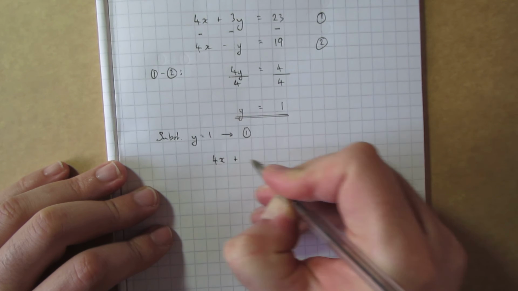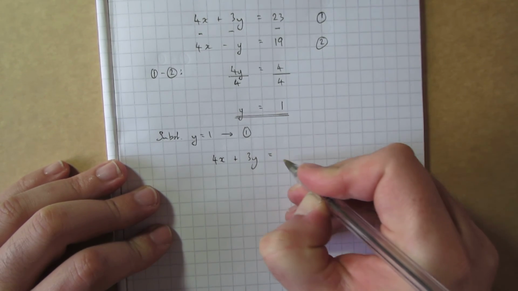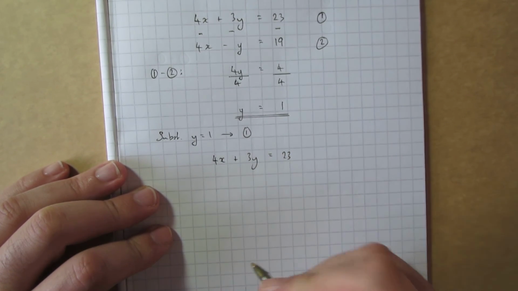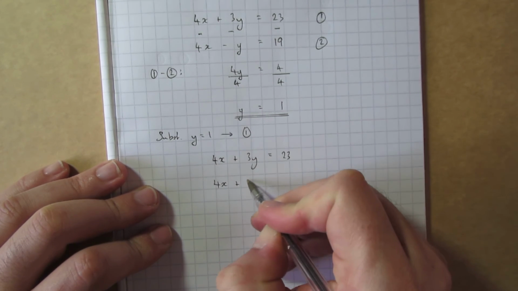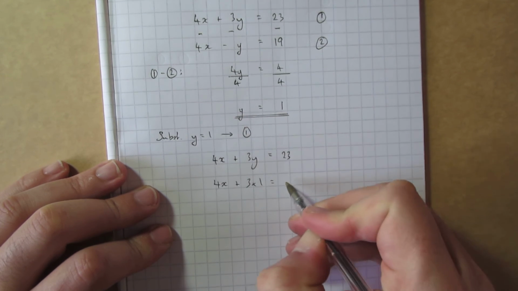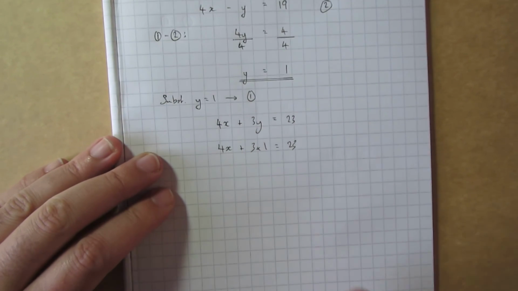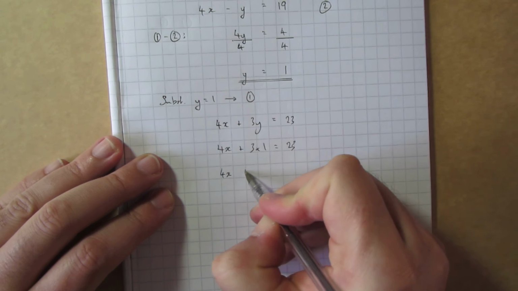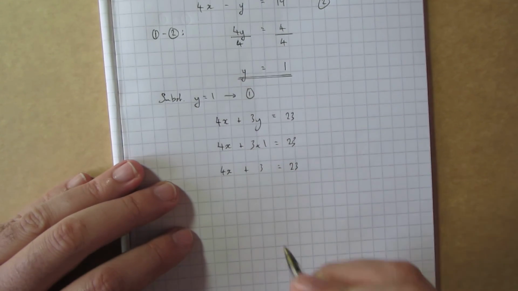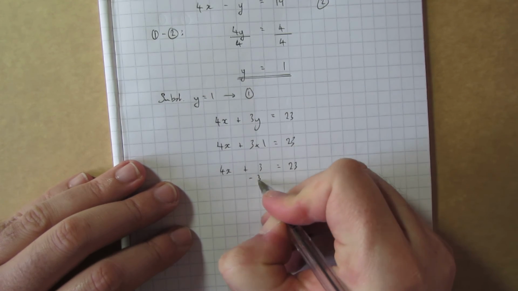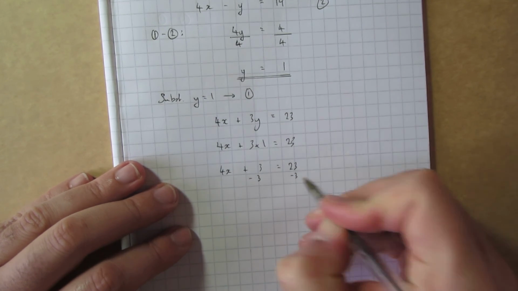4x add 3y equals 23. 4x add 3 times 1 equals 23. 4x add 3 equals 23. We'll subtract 3 off here to get the 4x on its own.